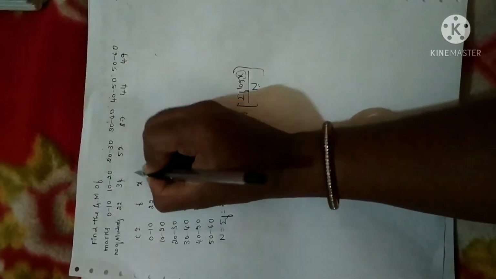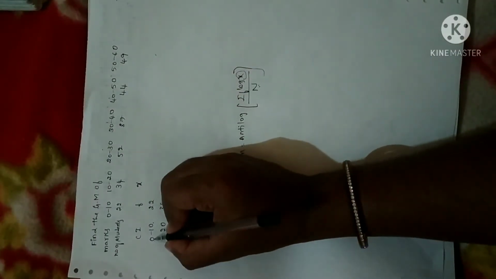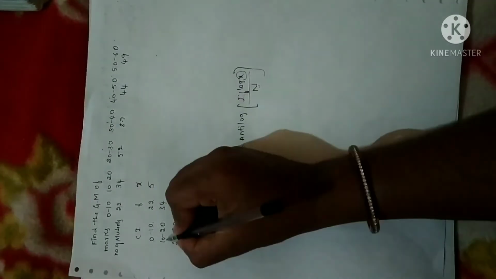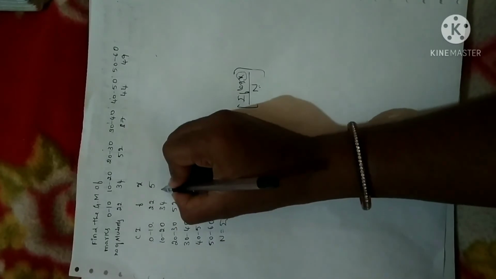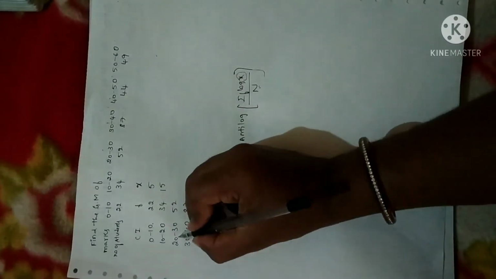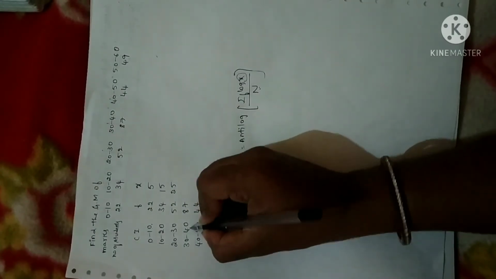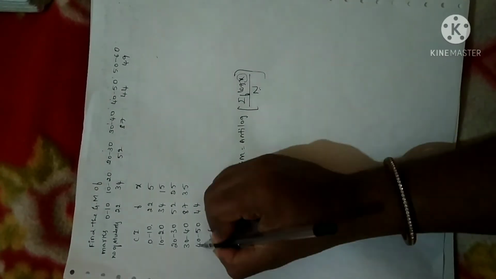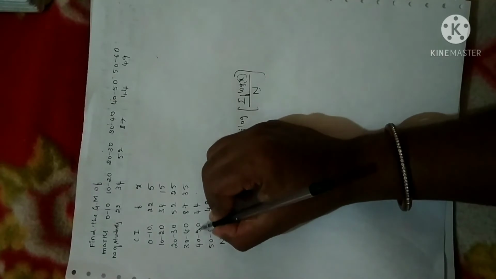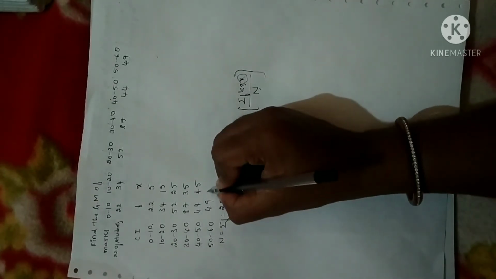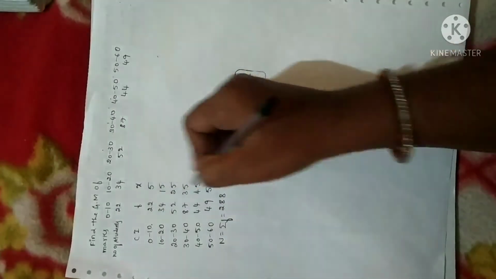You can get the x value by adding these two and dividing by 2. 0 plus 10, 10 divided by 2 is 5. Similarly 10 plus 20 divided by 2, 15. 20 plus 30 divided by 2 is 25. 30 plus 40 divided by 2, 35. 40 plus 50 divided by 2 is 45. 50 plus 60 divided by 2 is 55. So I have obtained the x value.